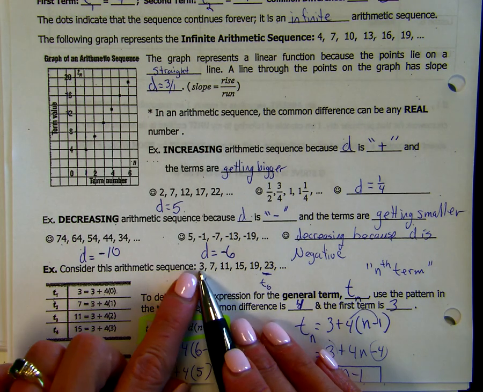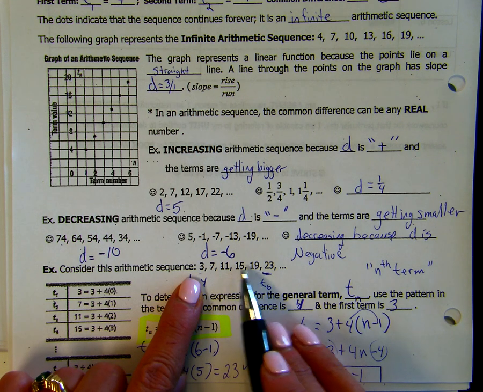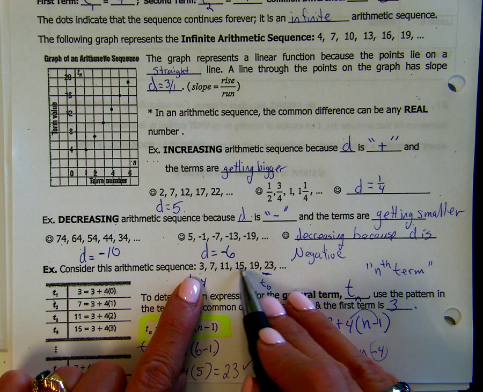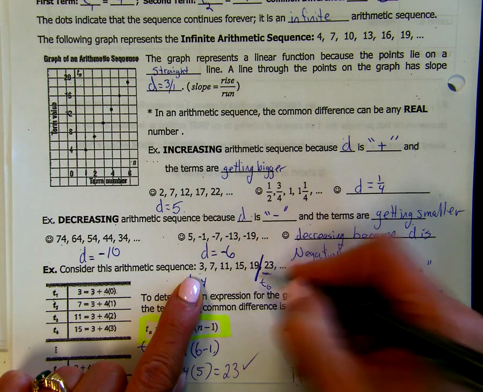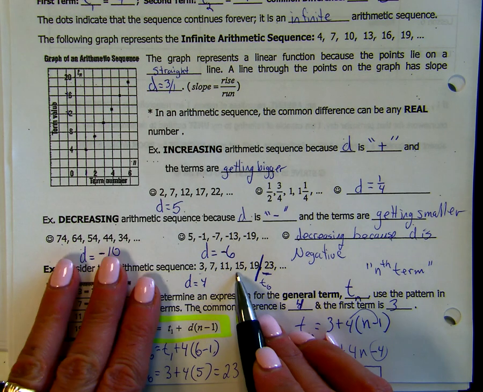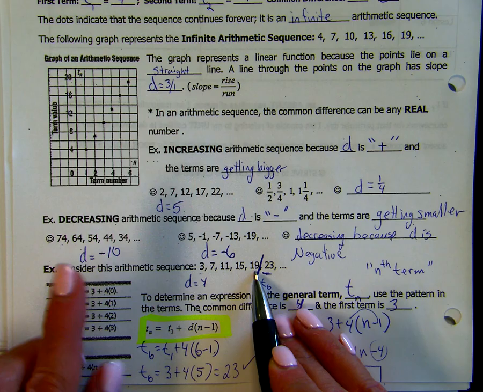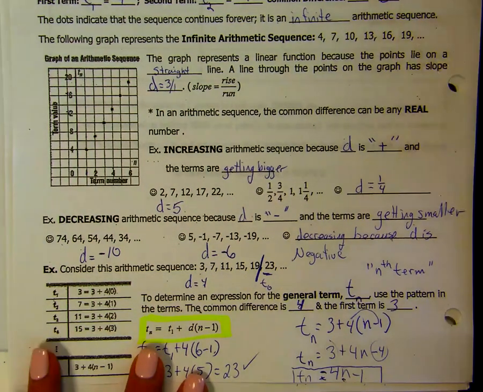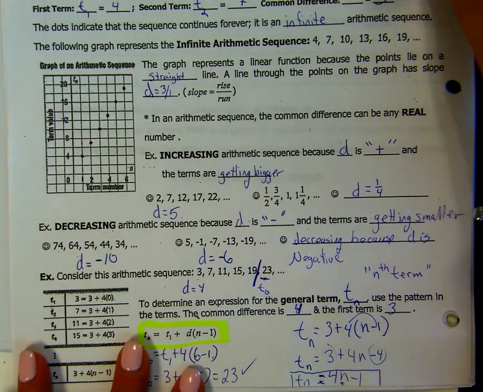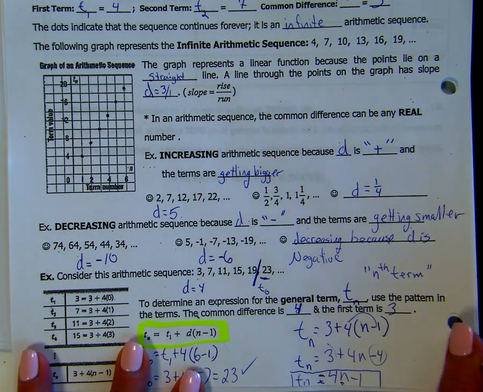If I wanted the fifth term, count up how many times I add the difference to the first term. So the fifth term, 1, 2, 3, 4, 5. So getting to here, I'm going to add the difference once, twice, 3 times, 4 times to get to the fifth term. That's why it's n minus 1. It's a really important question. Make sure that you understand that concept.